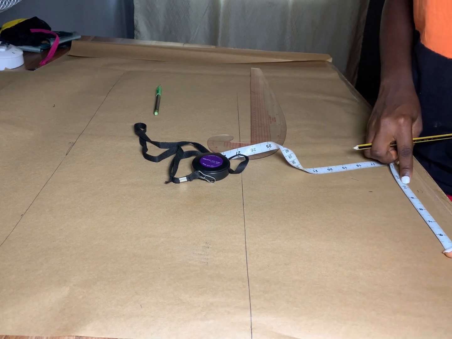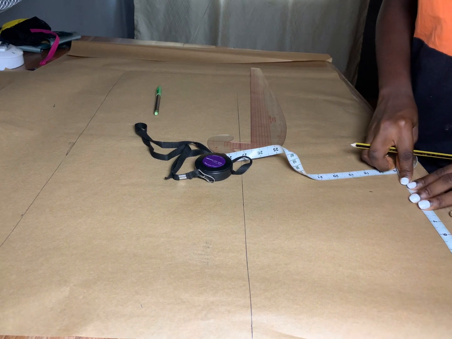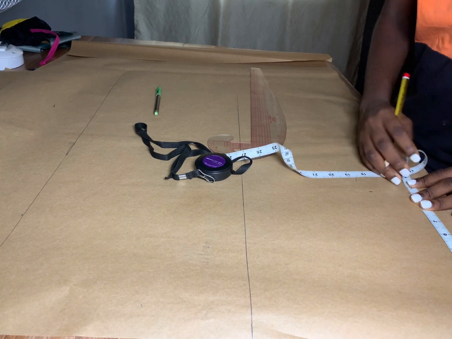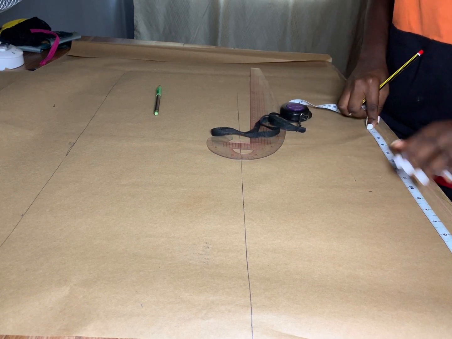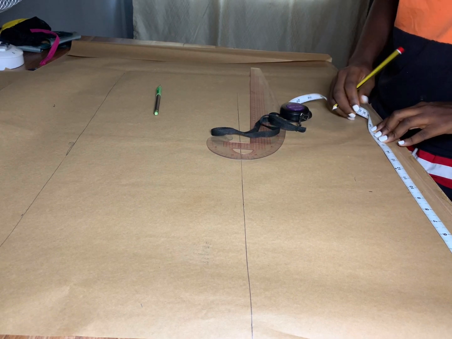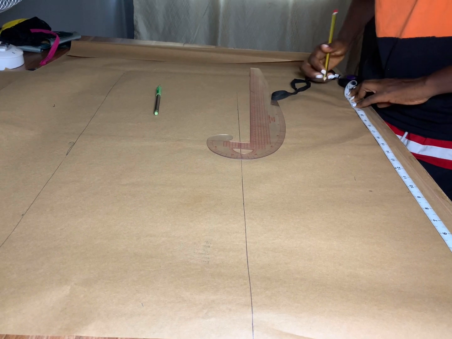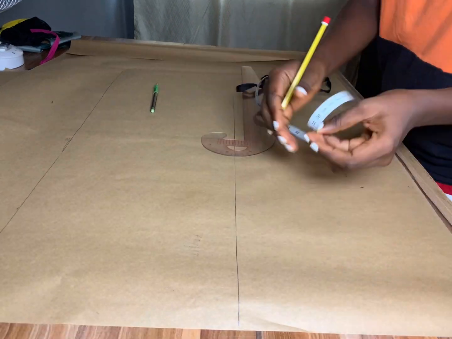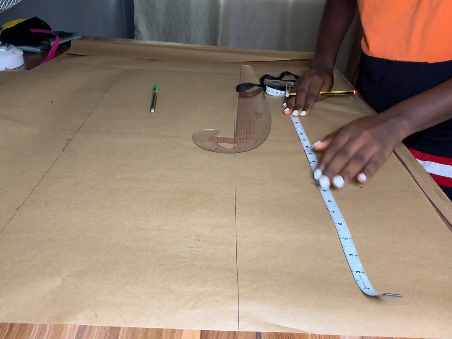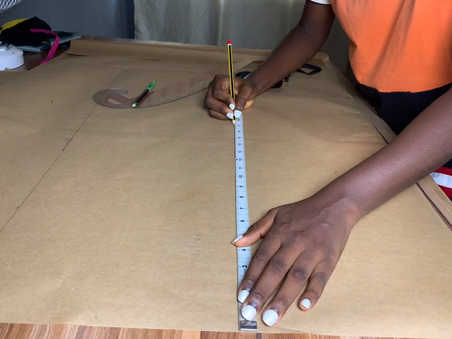The first vertical measurement I'm marking is my bust point, which is from my shoulder to my nipple. That's what we call the bust point. Mine is 9.5. I'll go ahead and mark my front half length, which is also my waistline, which is 17 for me, and I'll also mark my top length, which is also the blouse length, and for me it is 25 inches. That is where my blouse will stop.